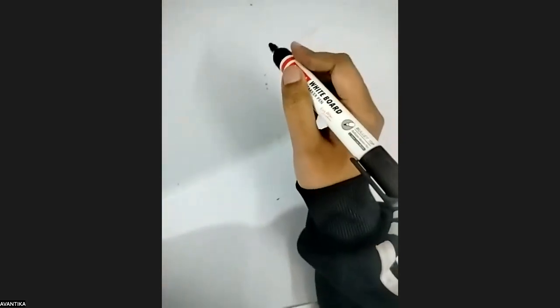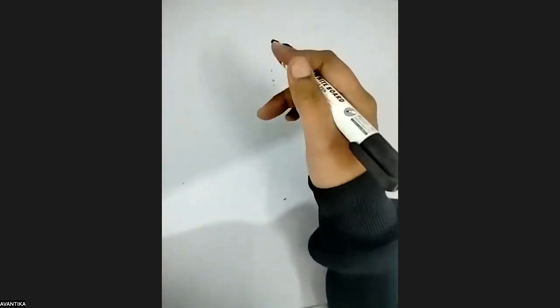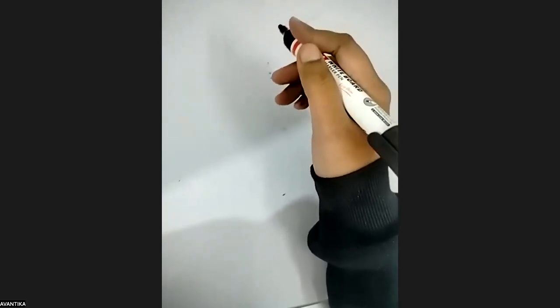And if we have to find it for the d orbital, let us take the dx square minus y square orbital.